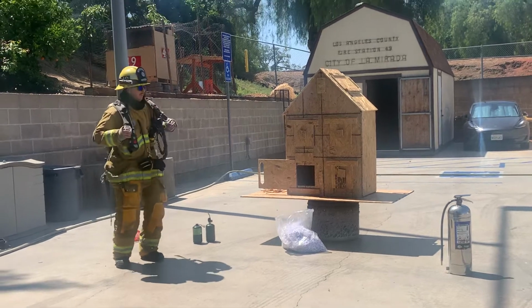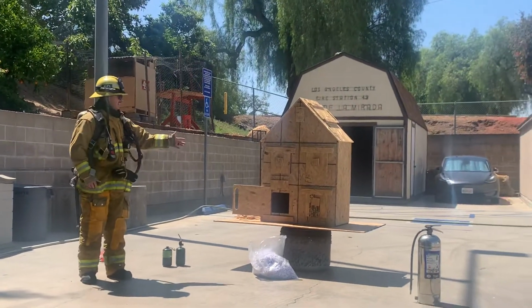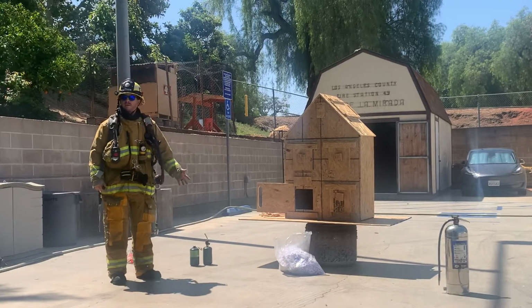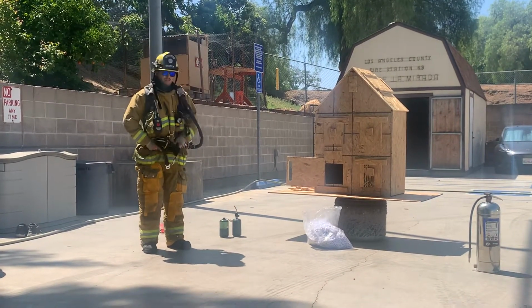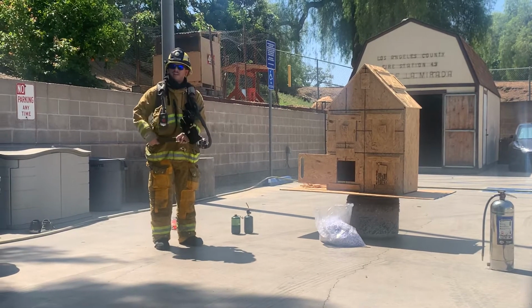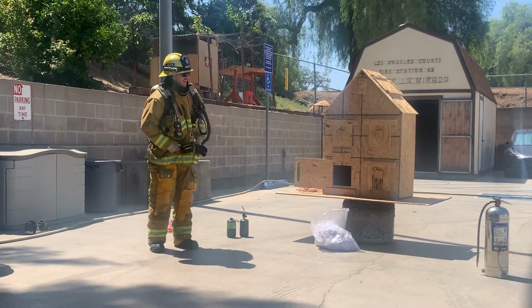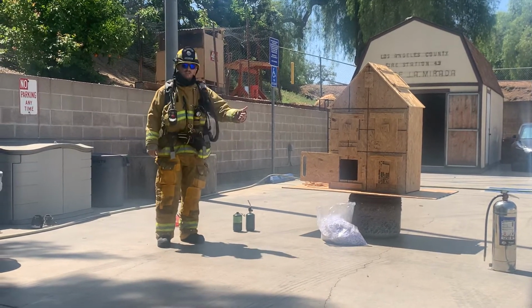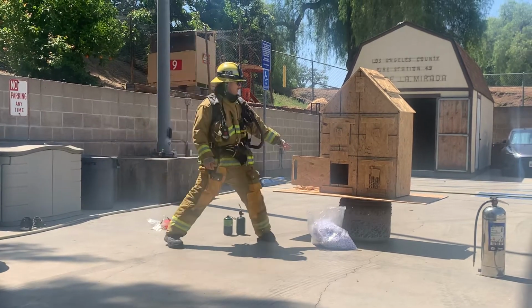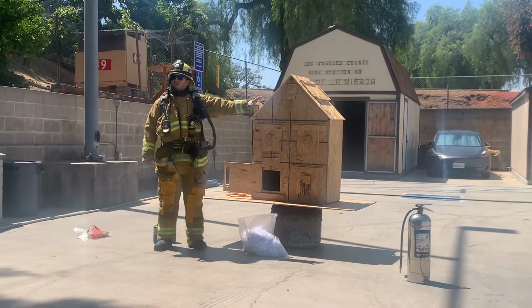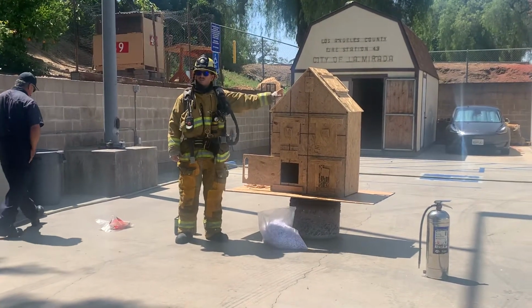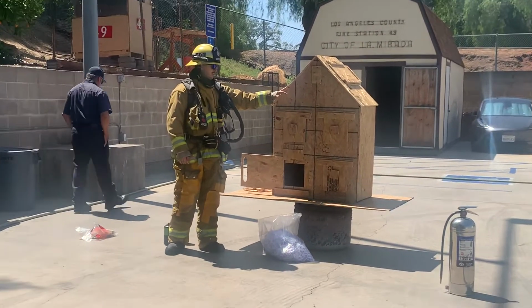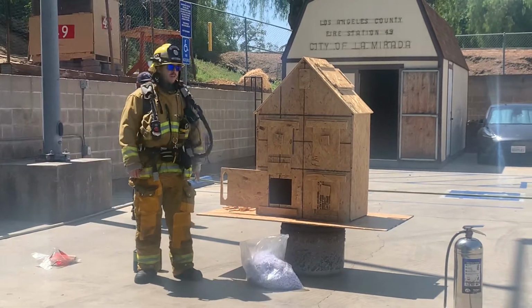What kind of structure we have when we get there. So of course, this is just looking at a 2-story single-family dwelling, possibly a multi-family dwelling. But this works for any kind of structure that we're looking at, mainly because we're looking at a couple different things. We're looking at door control, which we're going to be able to look at right here in the front. We're going to be looking at flow path. We're going to be looking at uncoordinated attack versus coordinated attack. And then we're also going to be looking at water application and flow path.